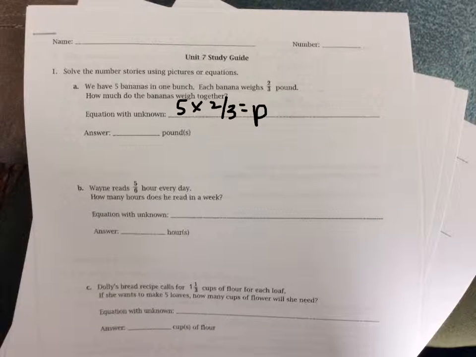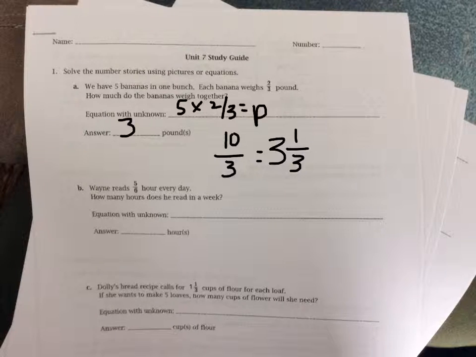Then we're going to take our whole number times our numerator. 5 times 2 is 10. Keep your denominator the same. You have 10/3, which is an improper fraction. How many 3's can go into 10, Mariah? 3 whole 3's. 3 times 3 is? 9. So you got how much left over? 1 is your numerator over 3. So the bananas weigh 3 1/3 pounds.